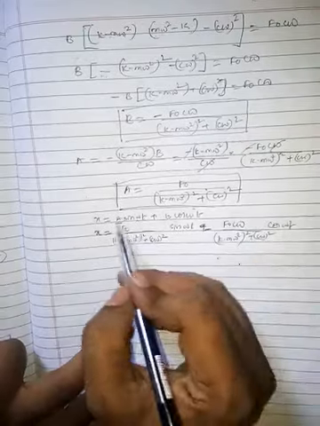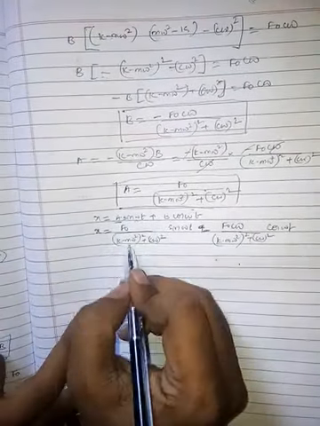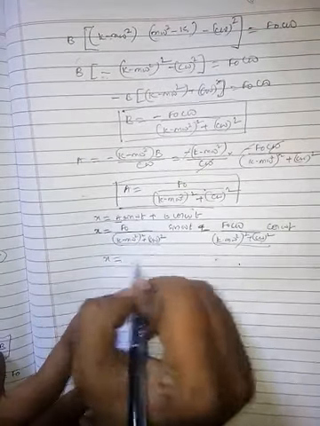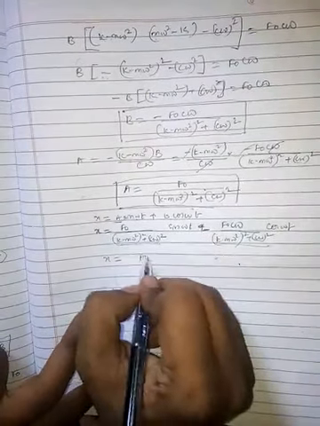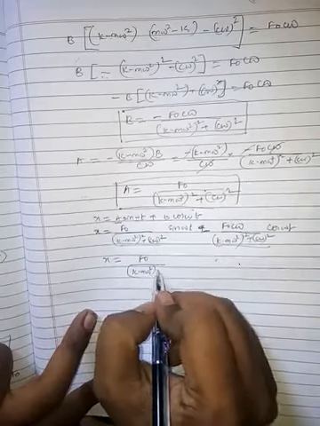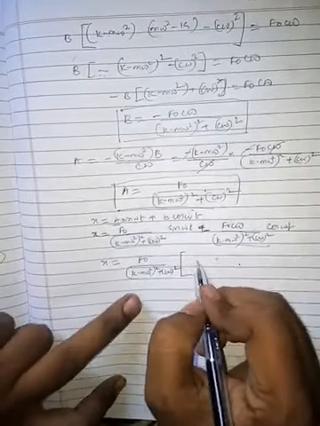In this equation I just substituted the value of a and b. Taking this term outside, f naught is also common.